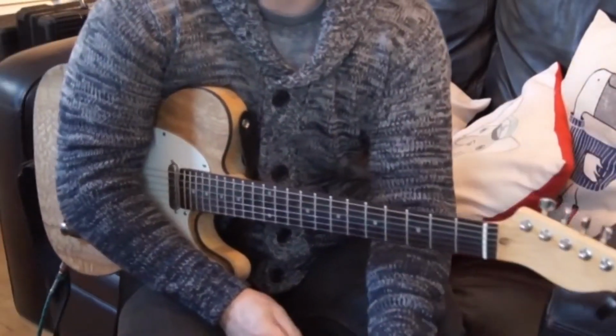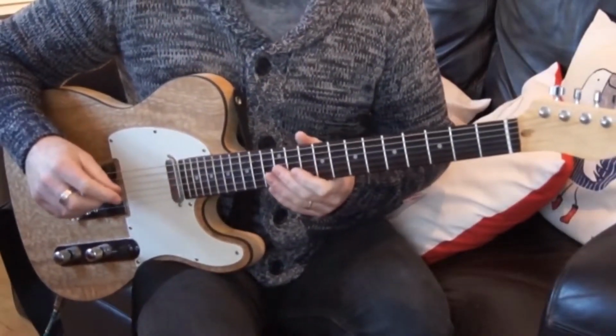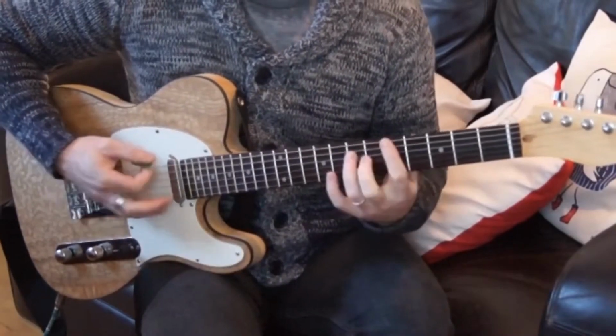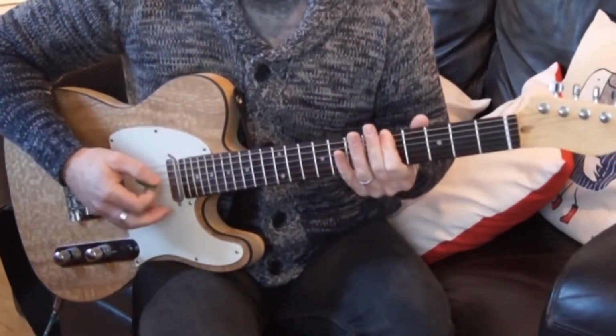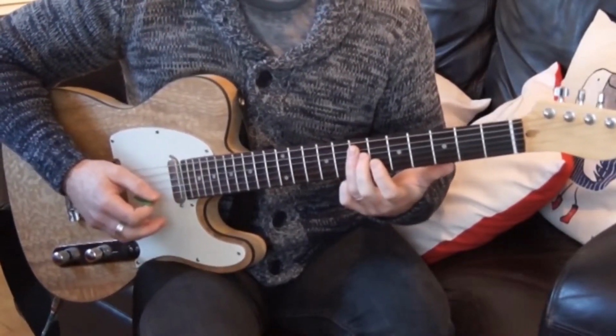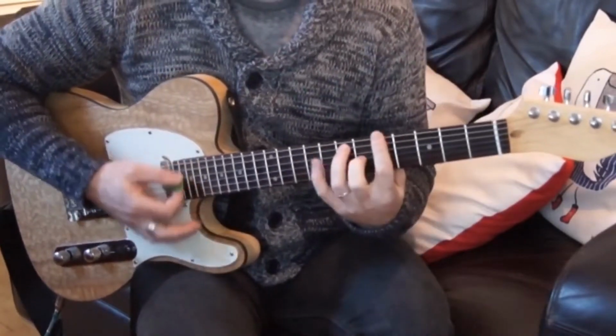Today's lesson we're going to be looking at playing the major scale in a blues. Typically a blues progression is 1-4-5, so in this case we're going to be looking at blues in A, if you like. So our 1 chord would be A, 4 chord would be D, and our 5 chord would be B. In this case we're going to be concentrating on the 1 chord.